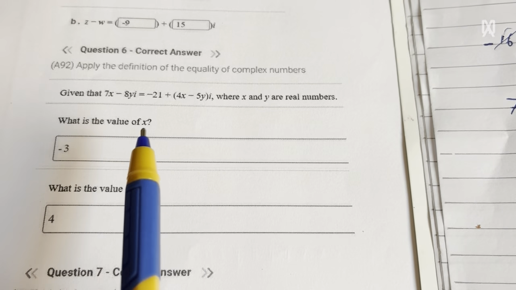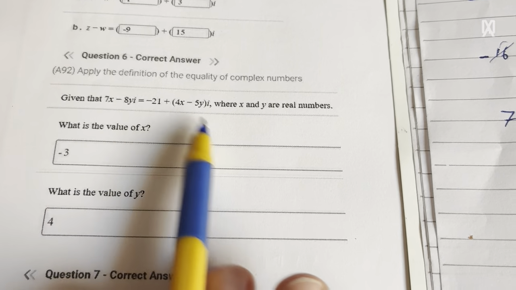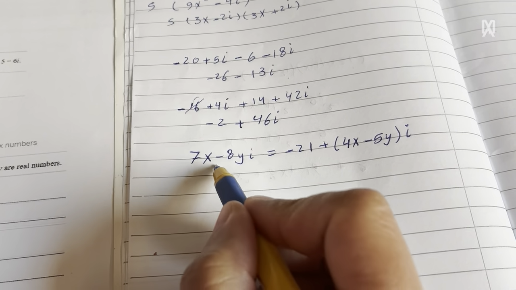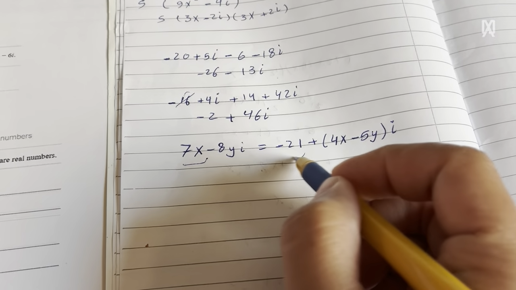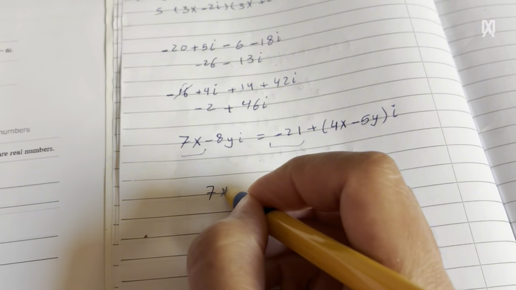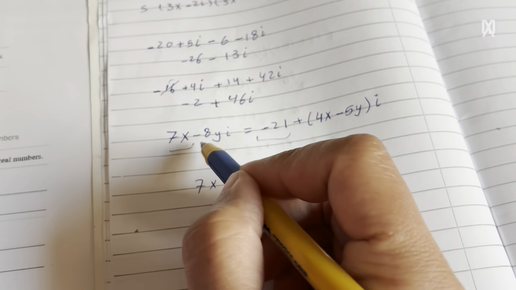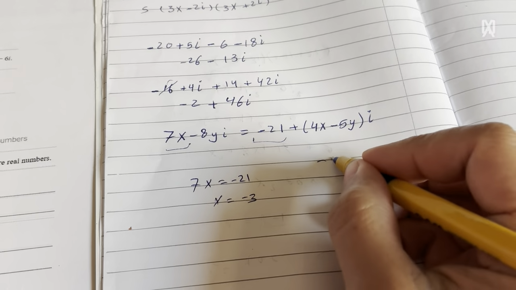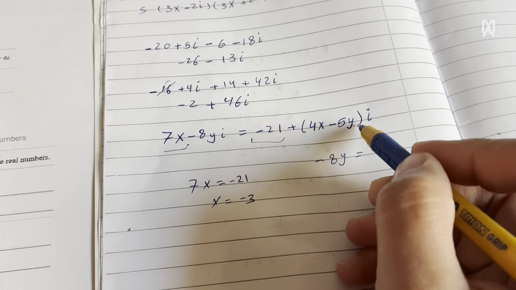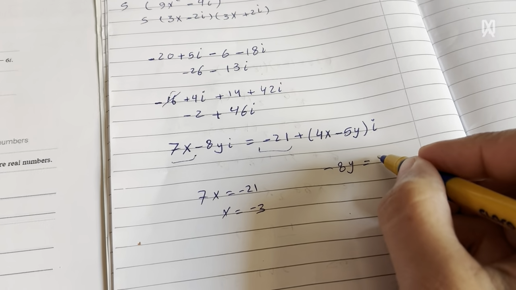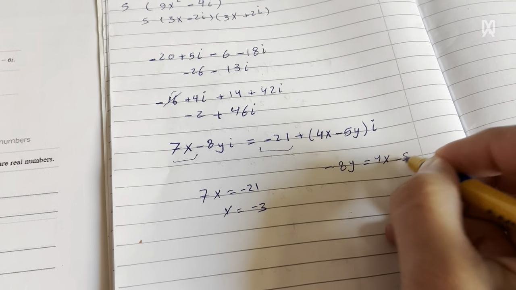Question 6, find the value of x and y for these two complex numbers to equal each other. We said for the complex numbers to equal each other, the real part must equal the real part. So 7x equal to minus 21, so x is equal to minus 3. And the imaginary part, which is minus 8y, needs to equal this imaginary part, which is 4x minus 5y.